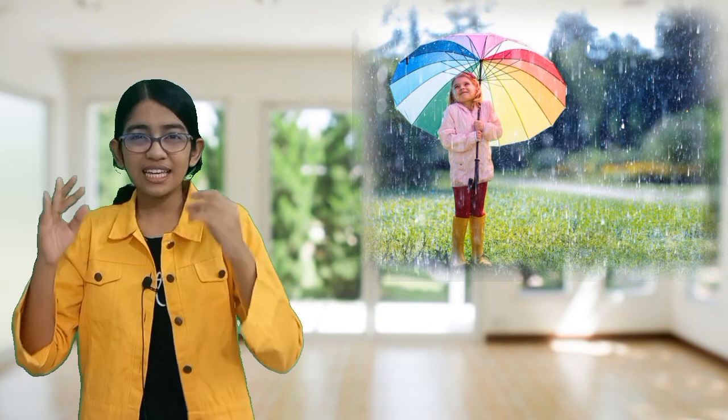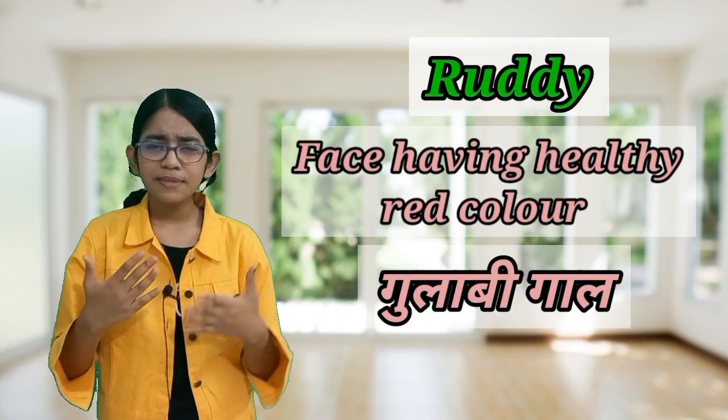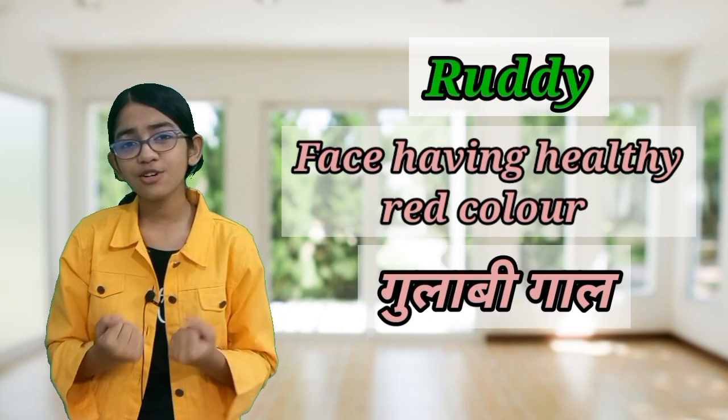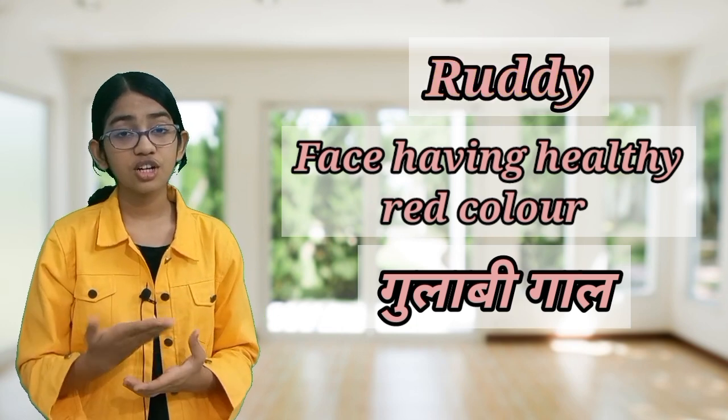Rain. So friends, today we learned two new words. They are ruddy and bracing. Imagine it has been raining cats and dogs, and just after the rain you went into your balcony and noticed that the weather is freezing cold. You saw that your palms were becoming cold and your cheeks were getting ruddy. So your first word is ruddy. It means having a healthy red color or suggesting good health.